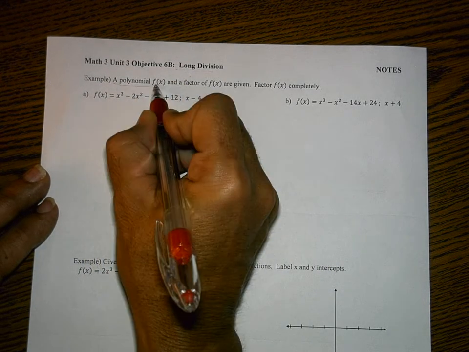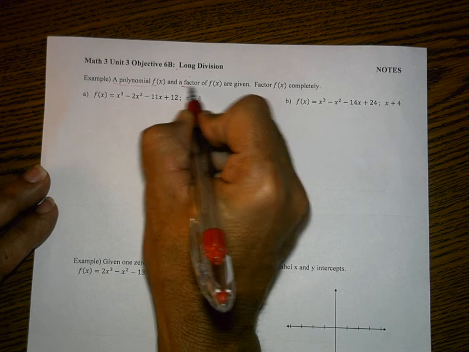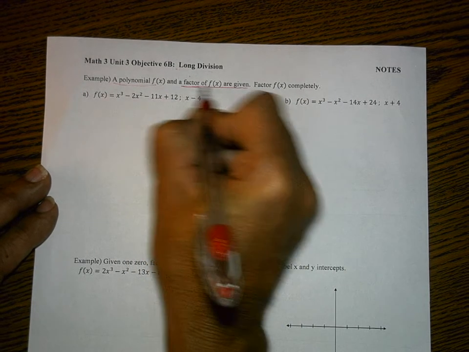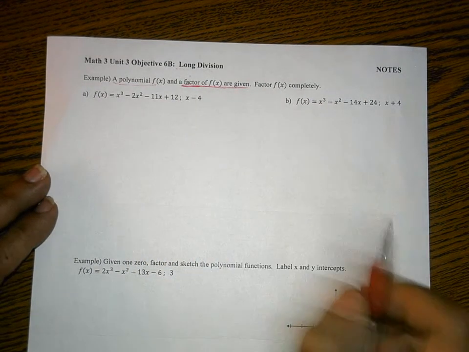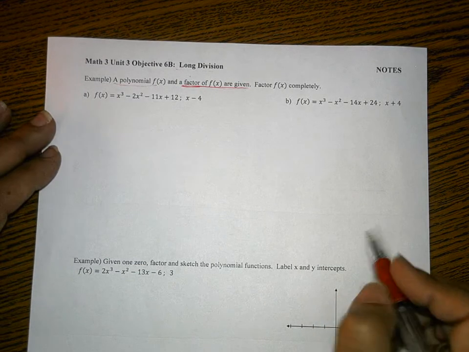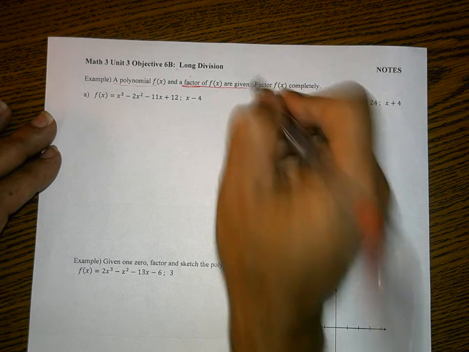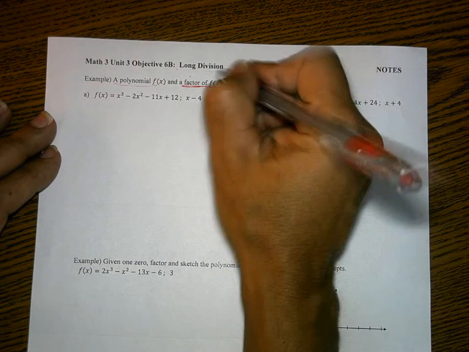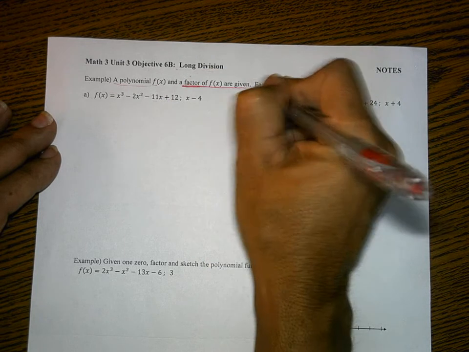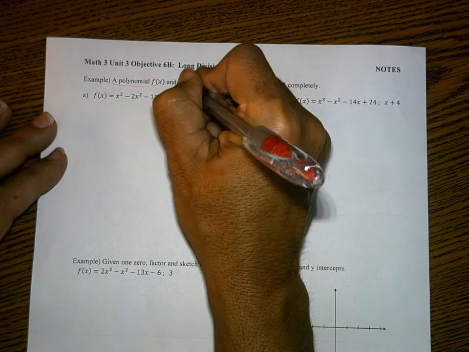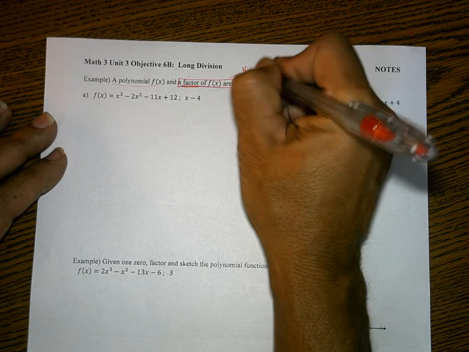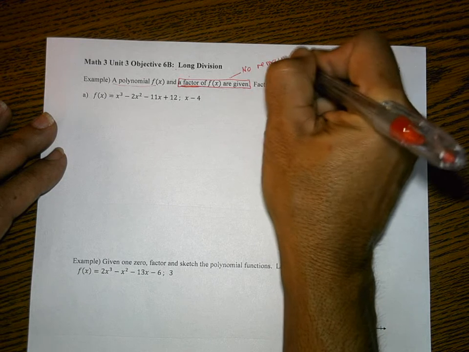A polynomial f of x is given to us, and a factor of f of x is given. So I'm already giving you the factor. I'm not asking you, is this a factor? Okay, so if I'm giving you a factor, there should be no remainder. Let me write over here. Is a factor. Since I'm giving you a factor, you should have no remainder.